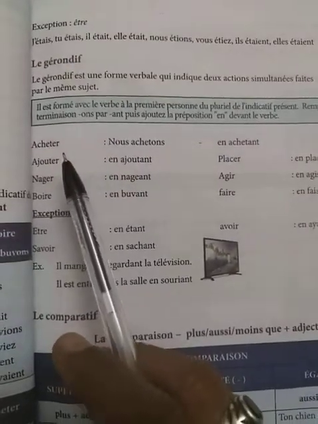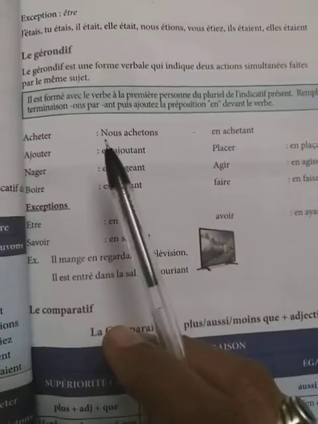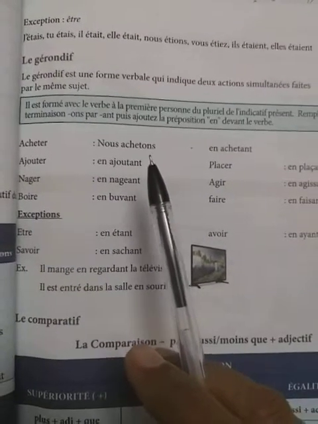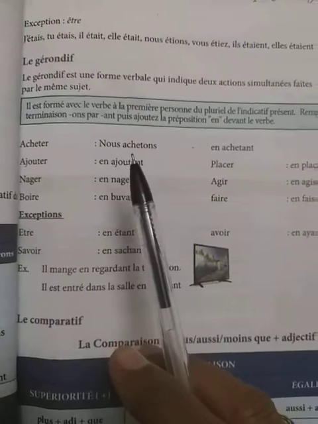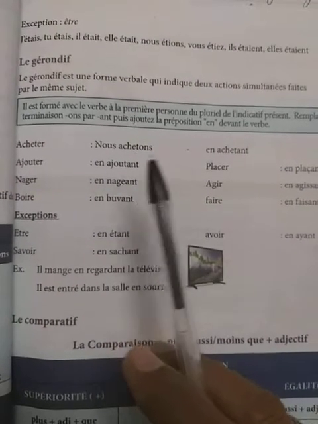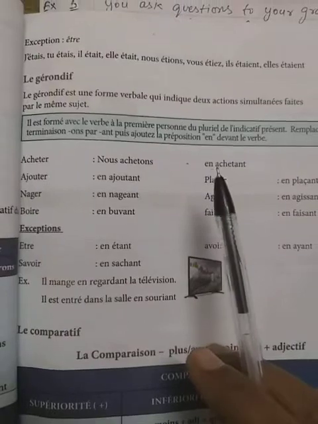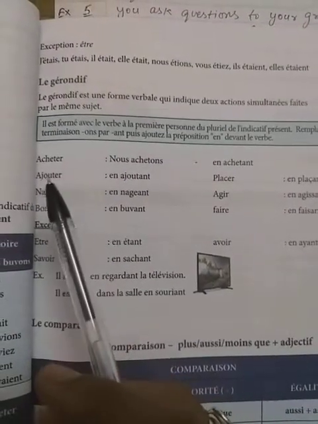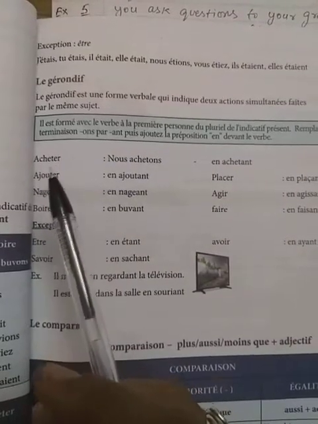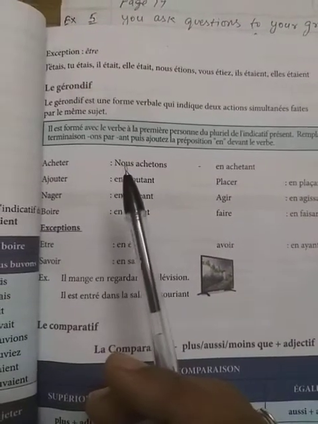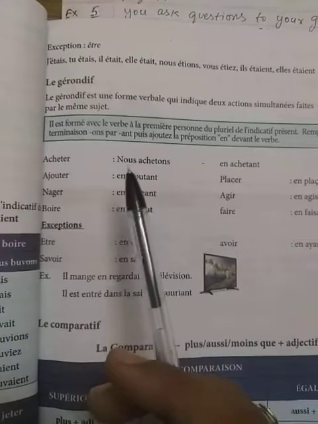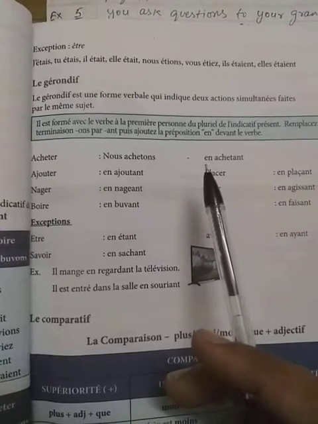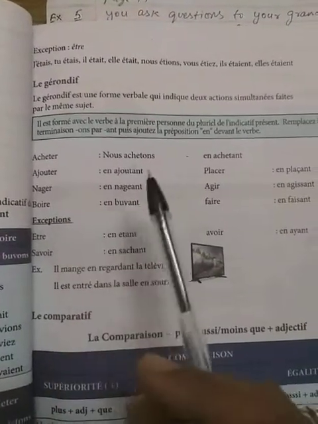For any verb, take that verb, do the present tense for that verb in first person plural, nous achetons. Cut the ons, keep the remaining as the stem, then to that stem add ant, then add one preposition, en. For any verb, do the present tense in the nous form, cut the ons, add ant, then add the preposition en. That means for all the verbs you have to follow this.